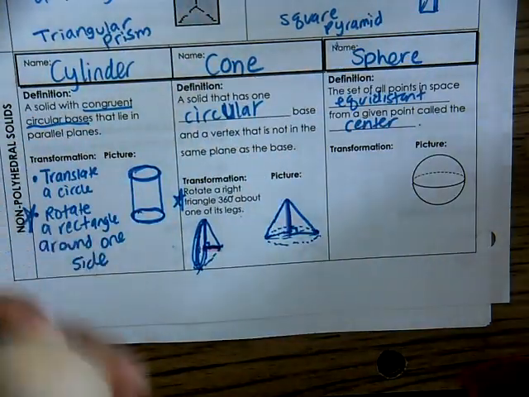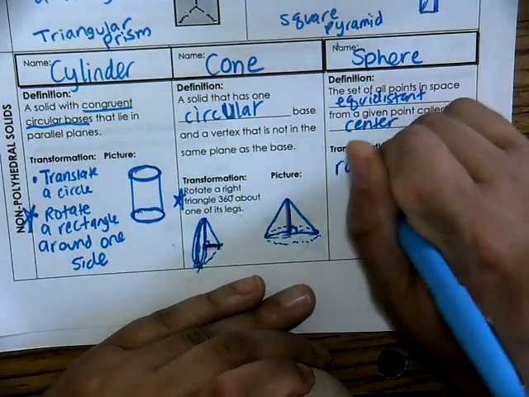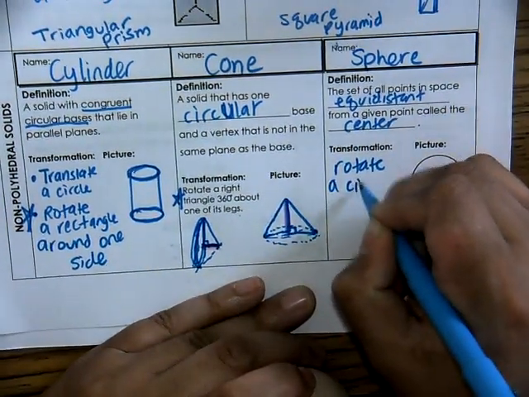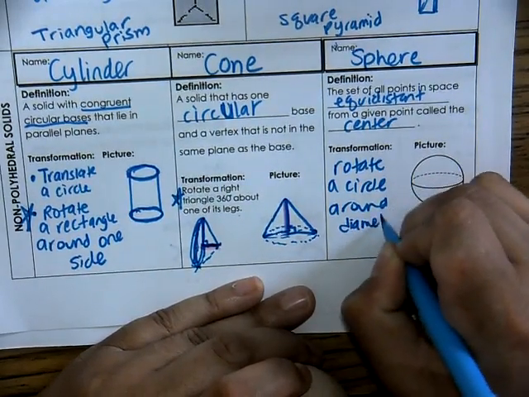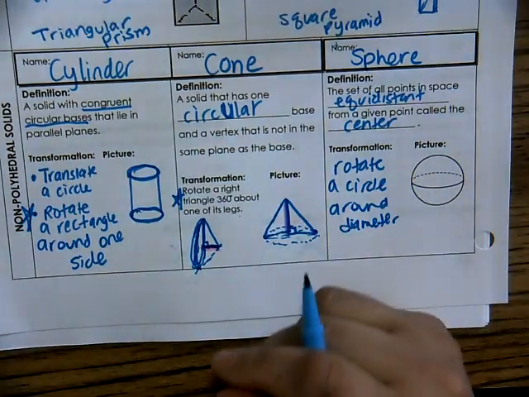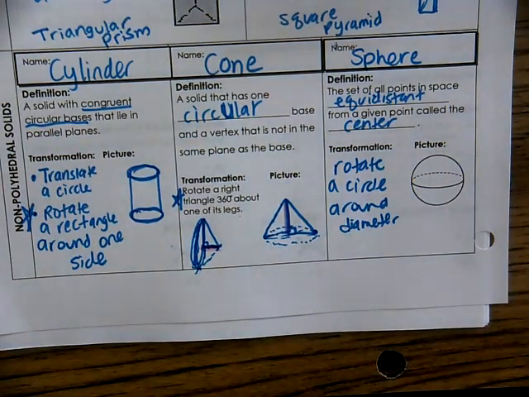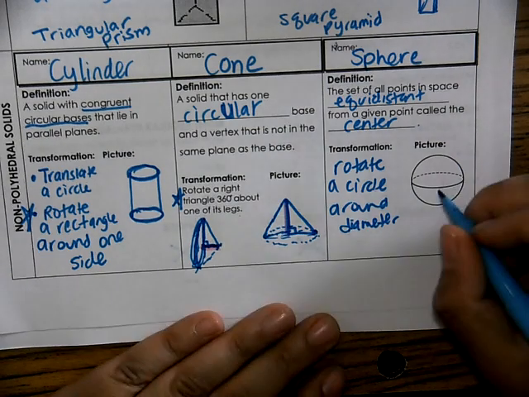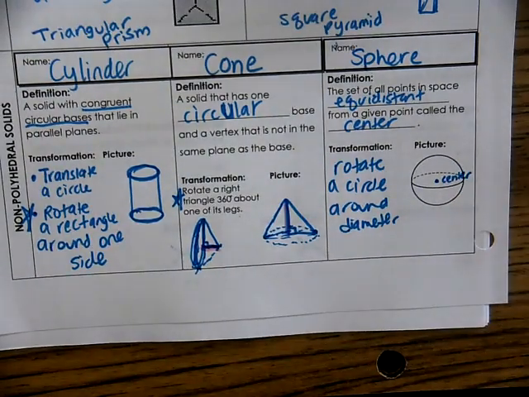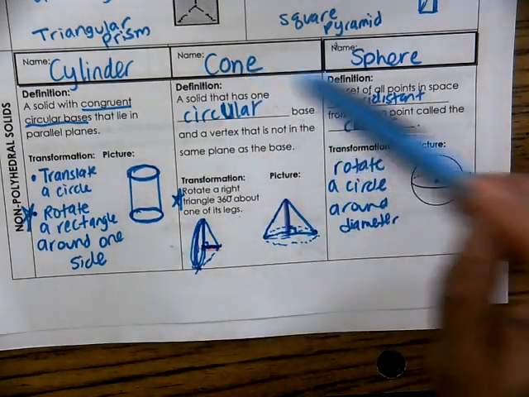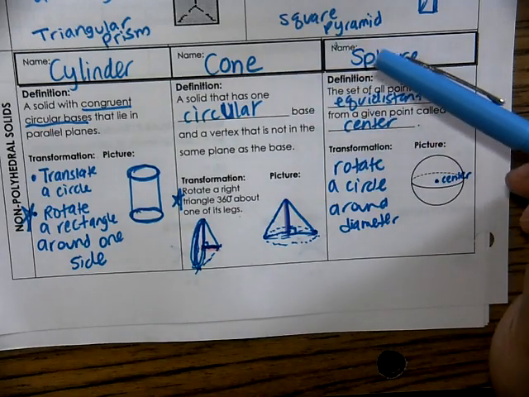So to transform this, you actually rotate a circle around its diameter. If you took a circle, found its diameter, and kept rotating it about that, it would create this sphere-looking object, which would be like a ball. And the center, we could label that here. That would be the center of the sphere. So although circles have centers, spheres do too. But we're not going to do too much with spheres until a few weeks from now, because cones and spheres are the only two that we will not find surface area for.